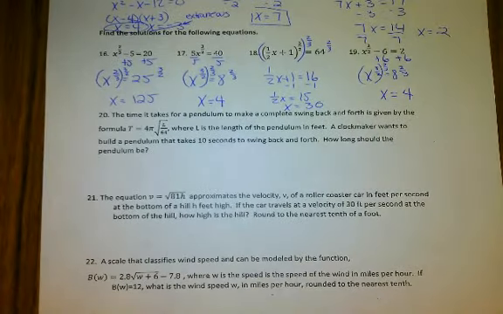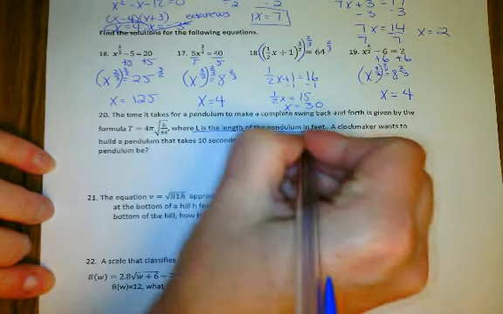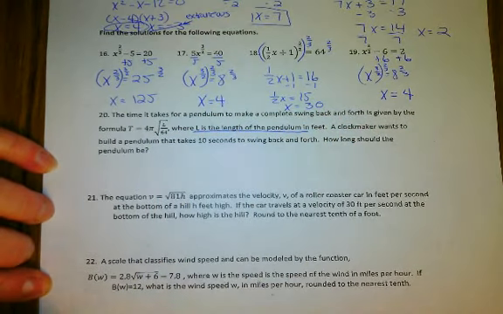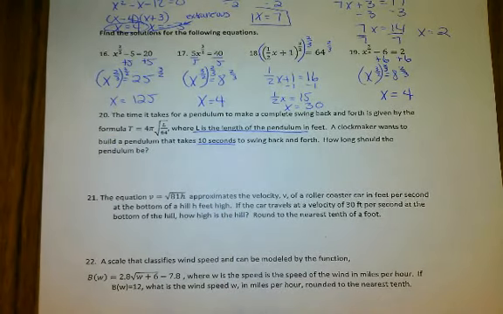So this one says the time it takes for a pendulum to make a complete swing back and forth is given by the formula t equals 4 pi times the square root of L divided by 64, where L is the length. Okay, so that's important to know your variables. And a clockmaker wants to build a pendulum that takes 10 seconds. So that's probably going to be the T for time to swing back and forth. How long should the pendulum be?